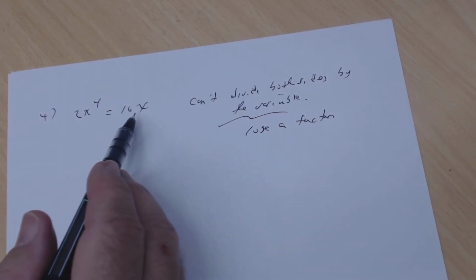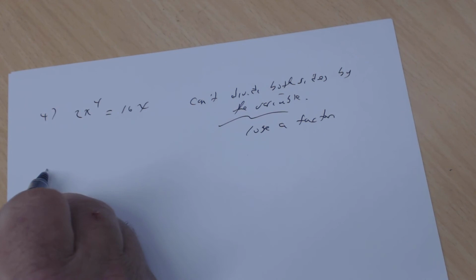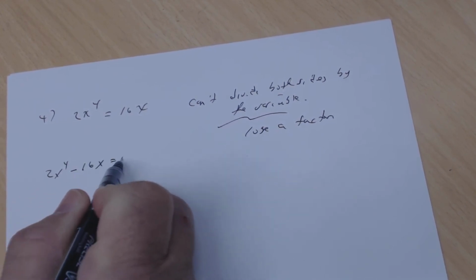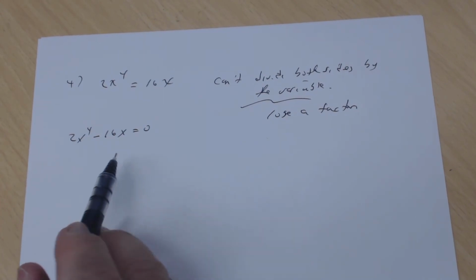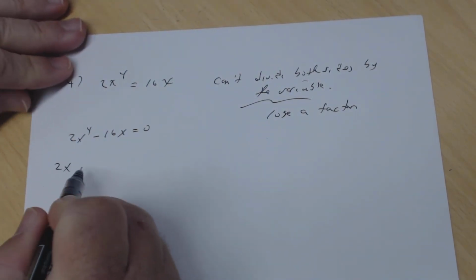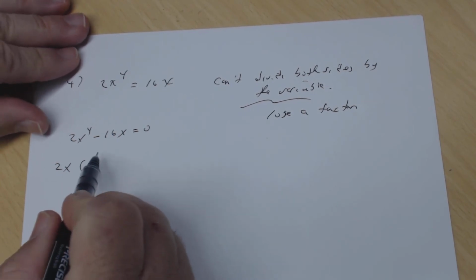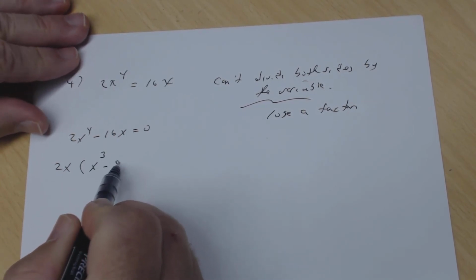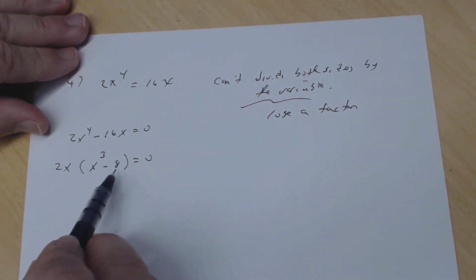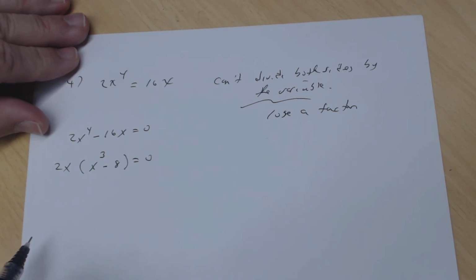All right, so the first thing we're going to do is put this in standard form. So we get 2x to the fourth minus 16x equal 0. And then we're going to factor it. So I can factor out a 2x here. So I get 2x times x cubed minus 8 equals 0. So 2x times x cubed is 2x to the fourth. 2x times a negative 8 is a negative 16x.